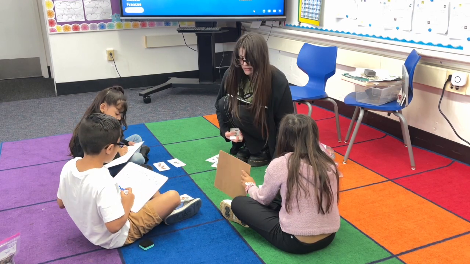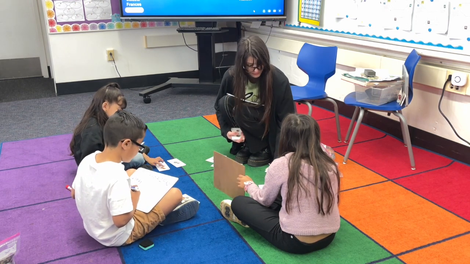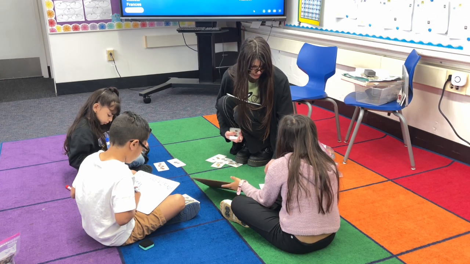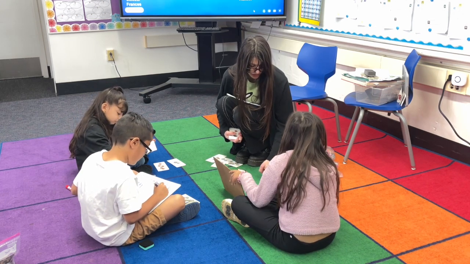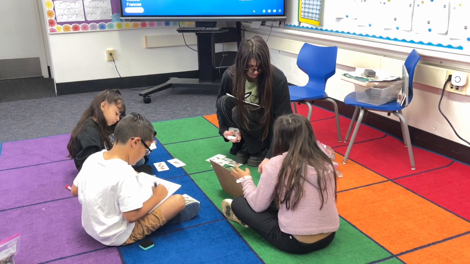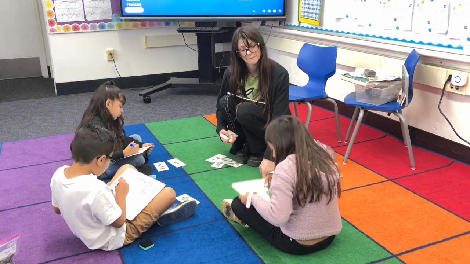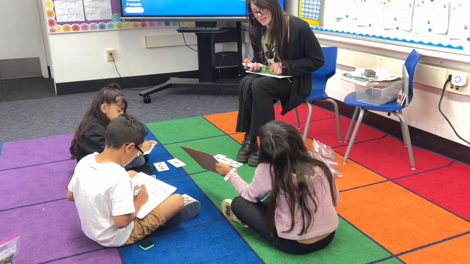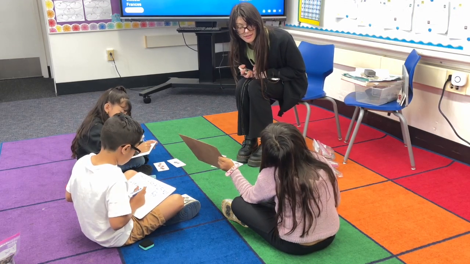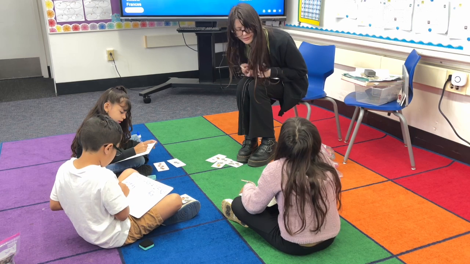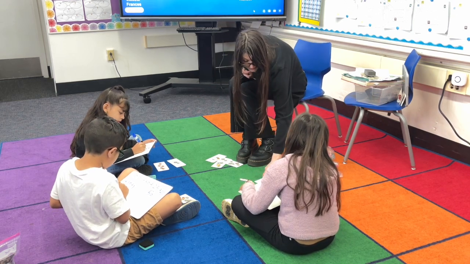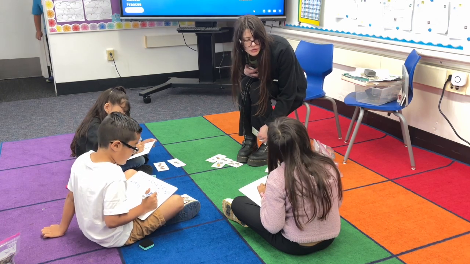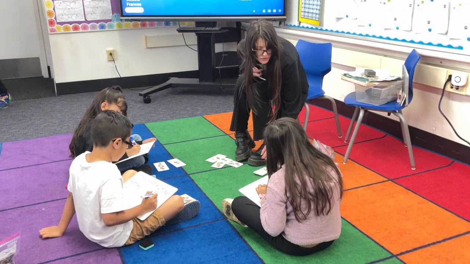So 50 plus 25 plus 10 plus $1. 185. Perfect. So keep that number, because we're going to add all the values up. You said 185 out loud, so I knew that's what you meant.